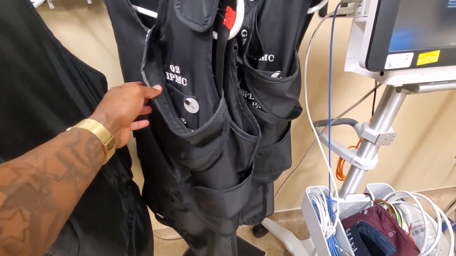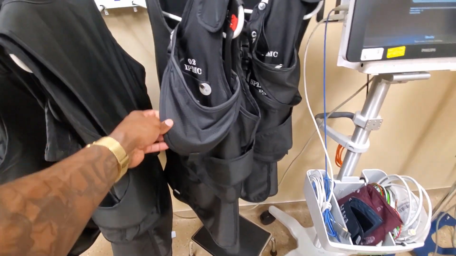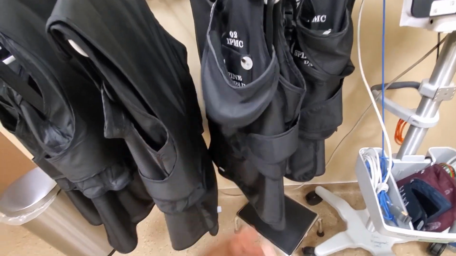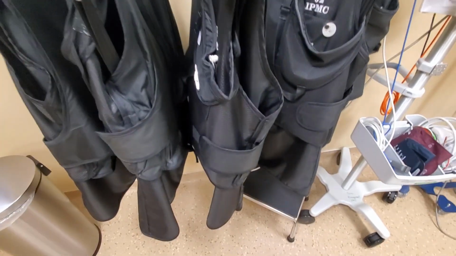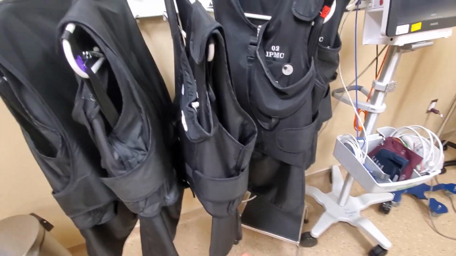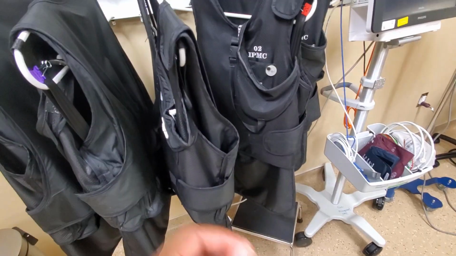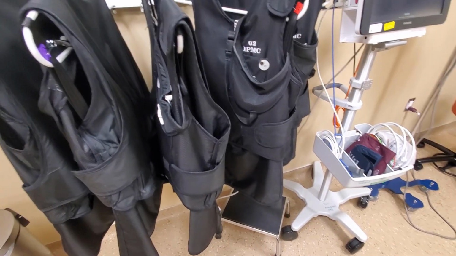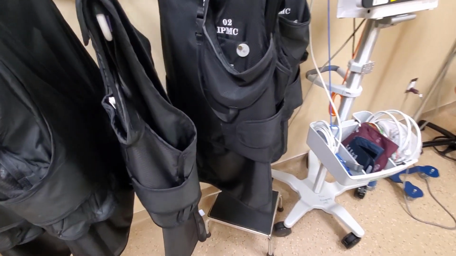All right, so these are very heavy, and you're wearing these for an 8-hour shift. Your back will hurt. With time, you'll get used to them. You may not get used to them. My back still hurts when I use these. Just make sure that you do your exercises.